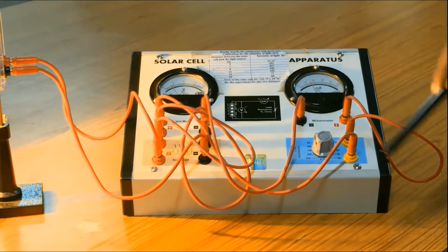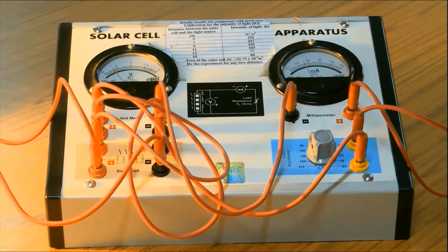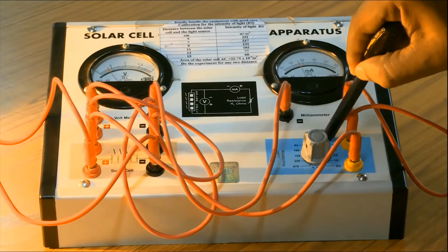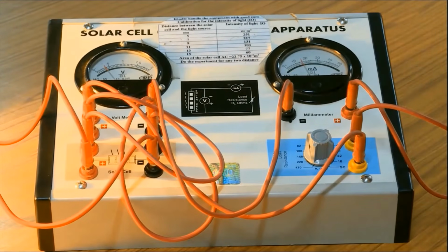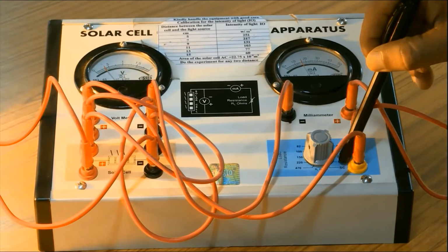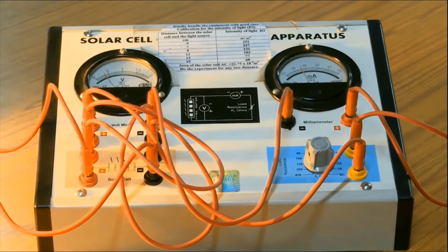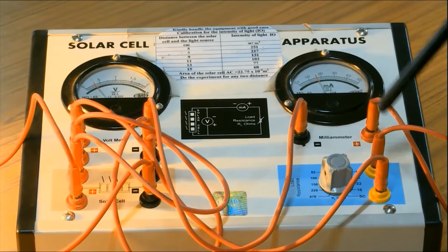For the load resistance, we can see there are different values mentioned here: 10 ohm, 22 ohm, 33 ohm, 47 ohm, like that up to 470 ohm. And at the end there is SC written. SC means short circuit, that means a very low resistance is connected across the two terminals.